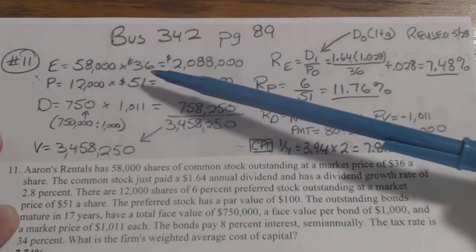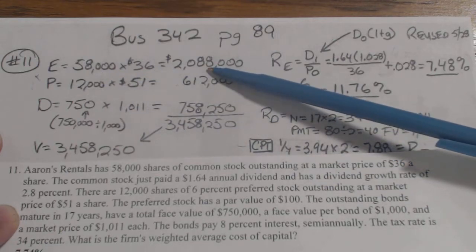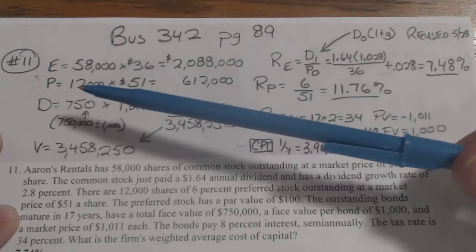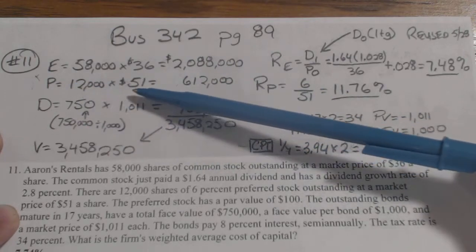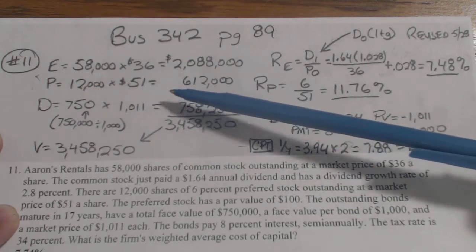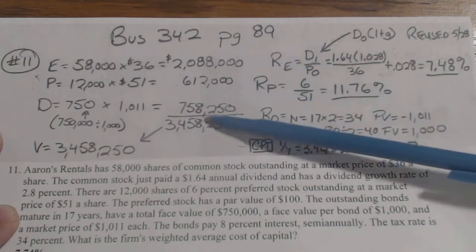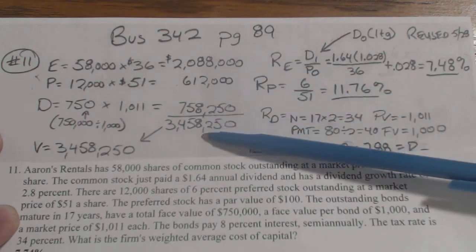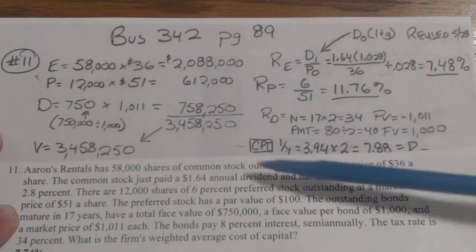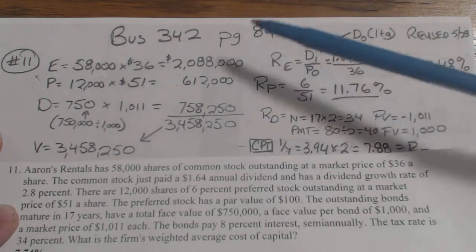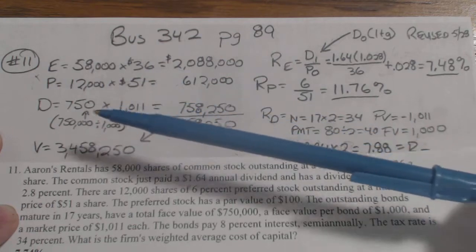58,000 shares times 36 bucks a share gives you 2,088,000 for the equity. 12,000 shares times $51 per share current market price. Remember, these values are figured on the current market price all the time, so you have to use that, not the face amount, not what they were originally issued at.